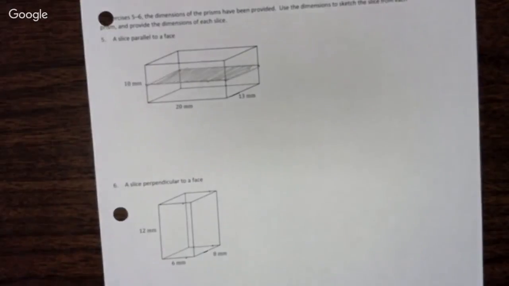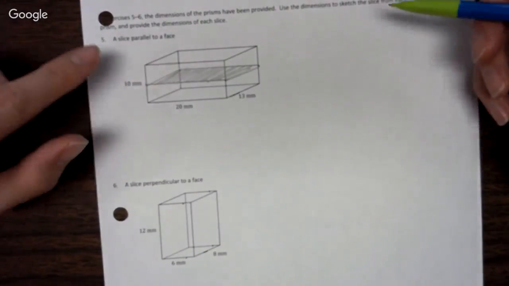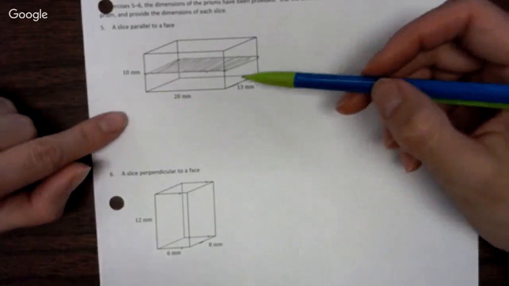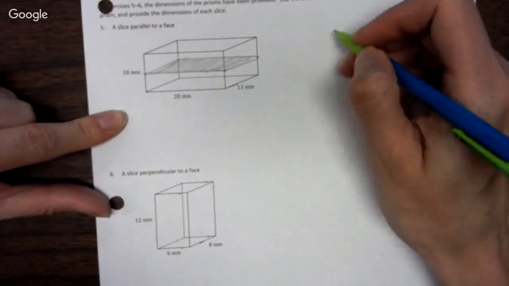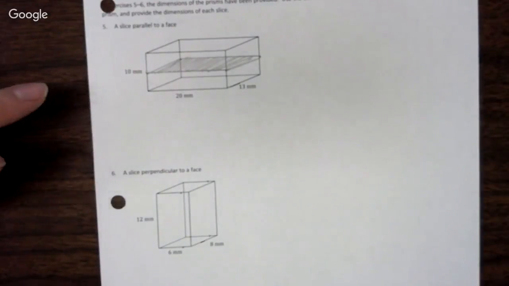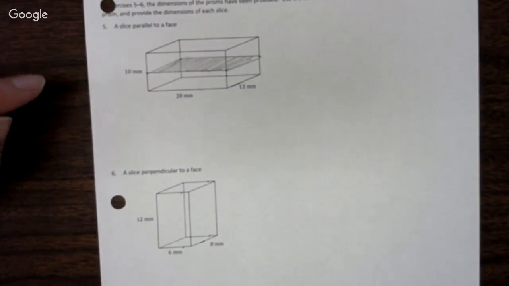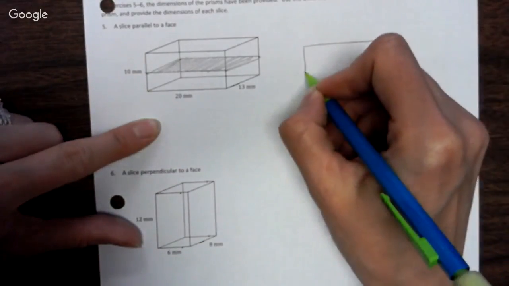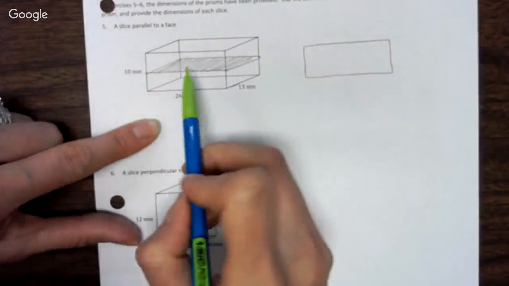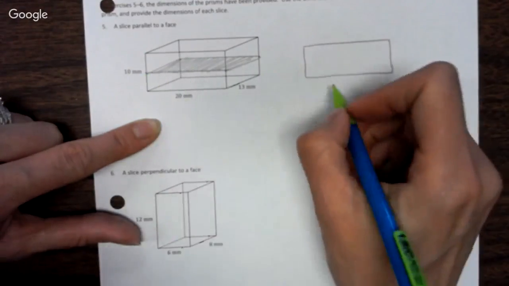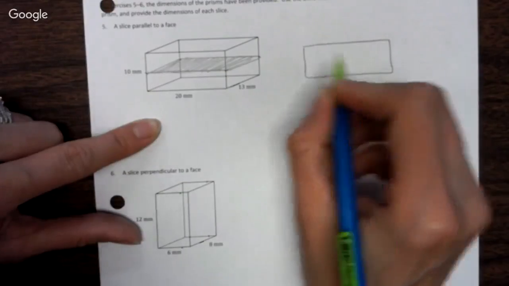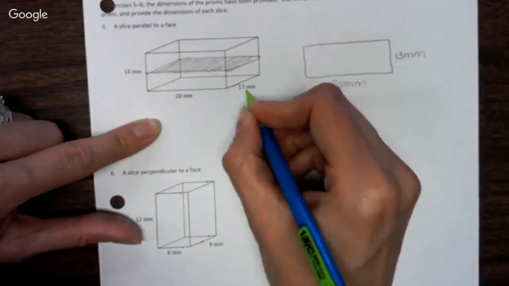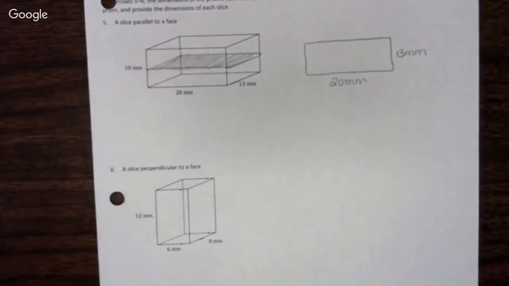Now it says to actually draw what that looks like in a two-dimensional shape and then provide the dimensions. So if you look, this is like a tall and skinny rectangle. It's actually short and fat if you think of it that way. So I'm just going to tilt it so that we can see it. So this would be the rectangle. Now the dimension of the front is 20 millimeters. The dimension of the height is 13 millimeters. And you can get that just by looking at the diagram.